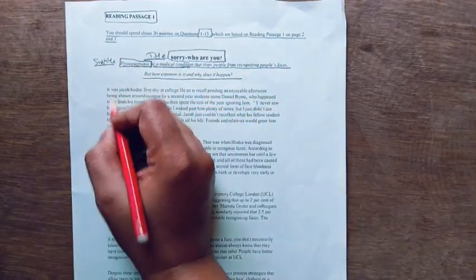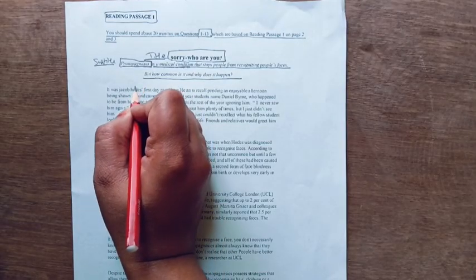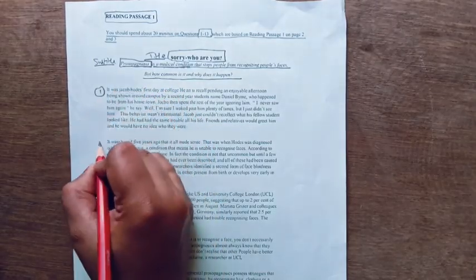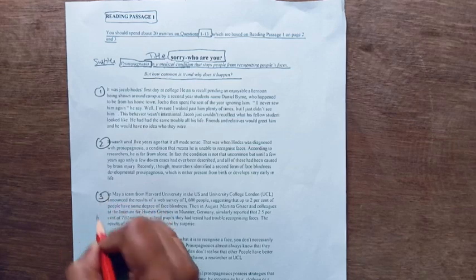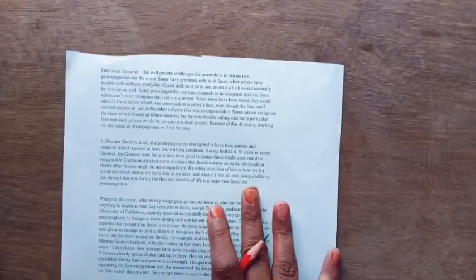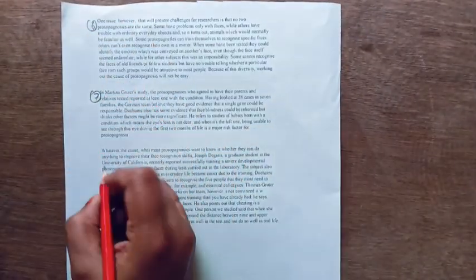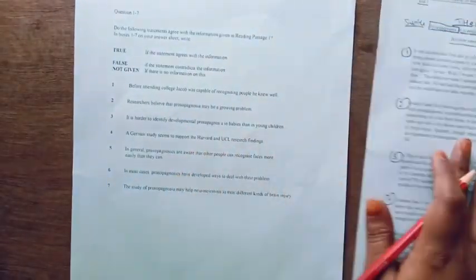Okay, so as we are seeing, no ABCD is mentioned here, so we will quickly numberize our paragraphs. So first, second, third, fourth, fifth, sixth, 7 and 8. So in total we have 8 paragraphs, and now we will quickly mark our keywords.